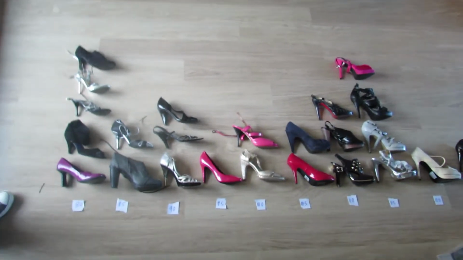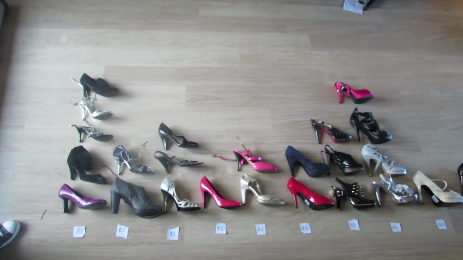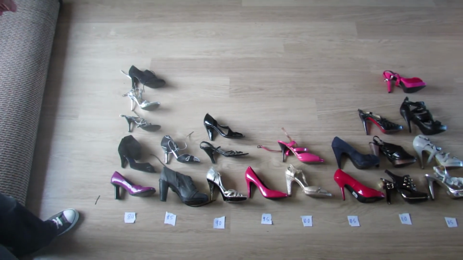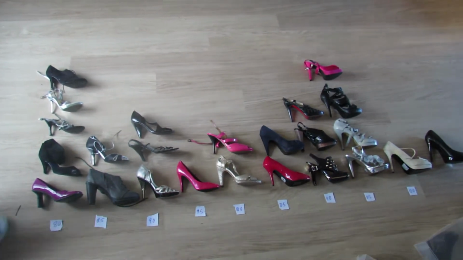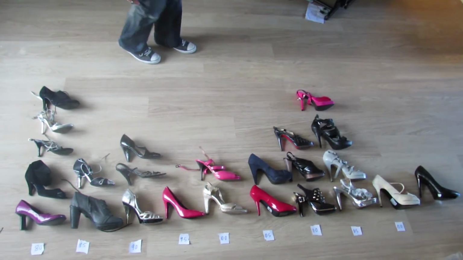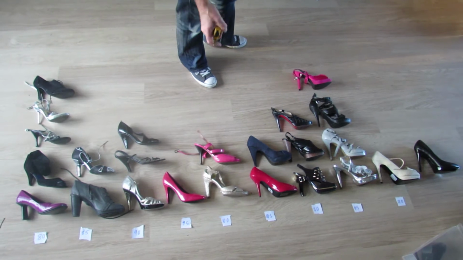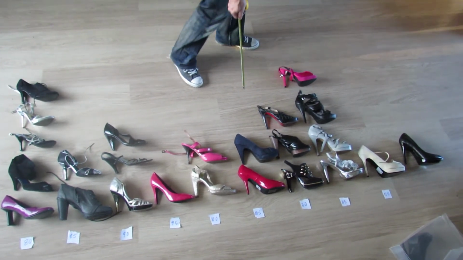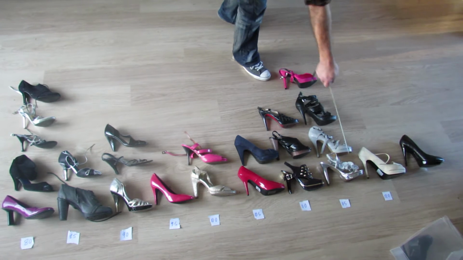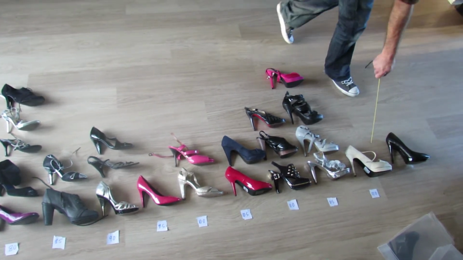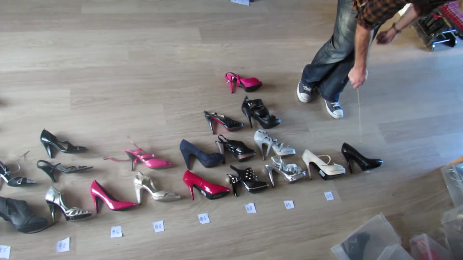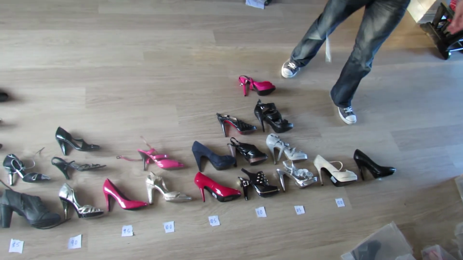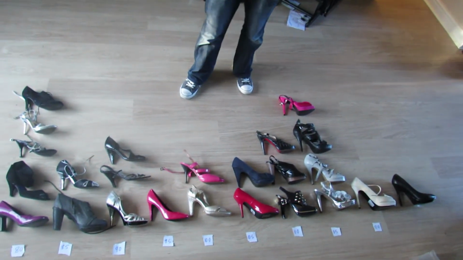So let's plan from left to right. We start on the left hand side with 8, please. So we have 4 8s. We have 2 8.5s. We have 3 9s. A 9.5. 2 10s. 2 10.5s. 3 11s. 4 11.5s. A 12, and these epic stilettos here, a 12.5 for which there's no label. That is our frequency distribution. Quite easy to do, easy to collect data.